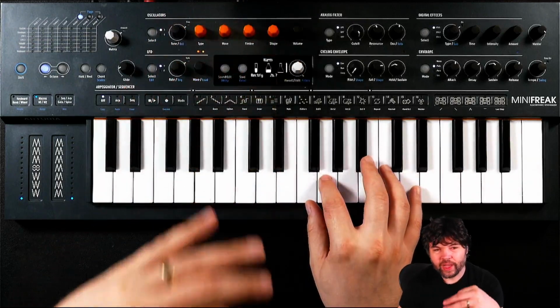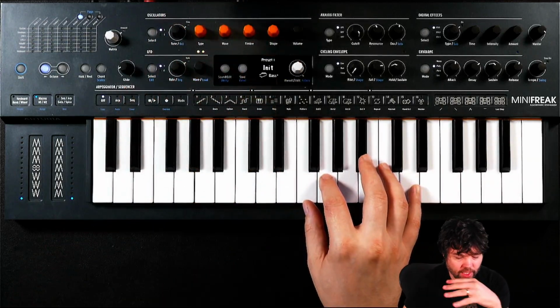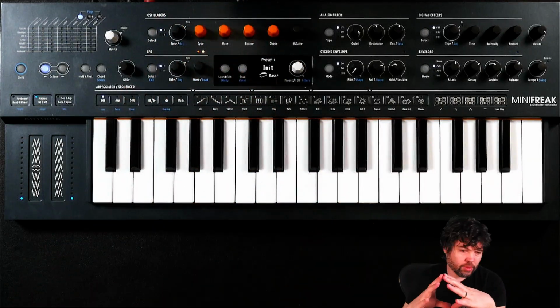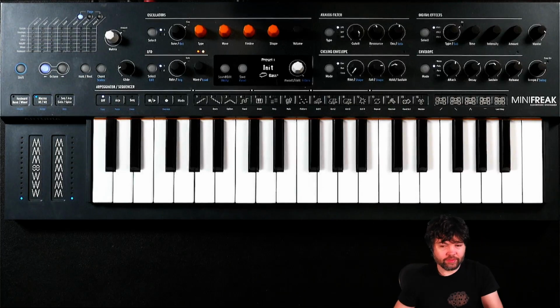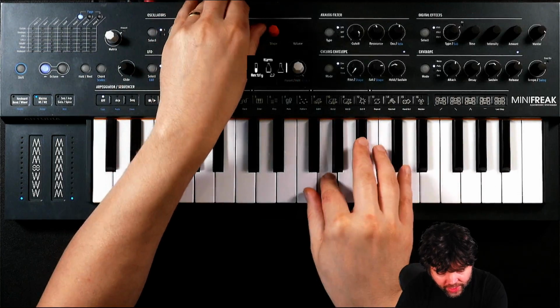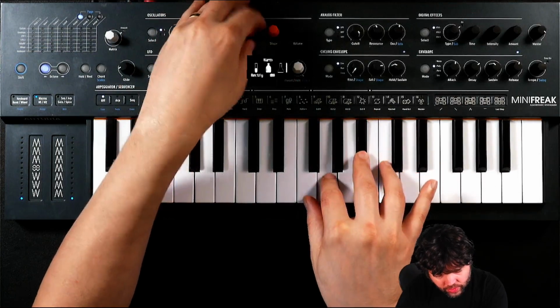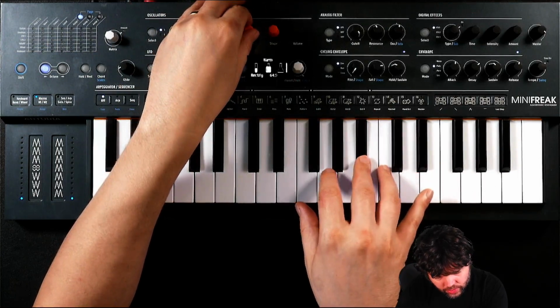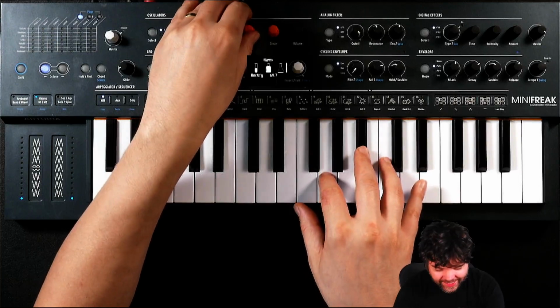A rectify, I presume, is like using a bridge rectifier, so the negative part of the wave becomes positive. It's a strong form of distortion in this case, but very deterministic distortion.